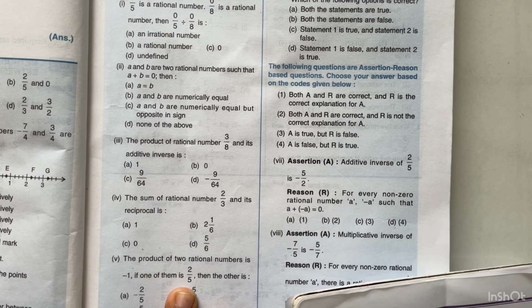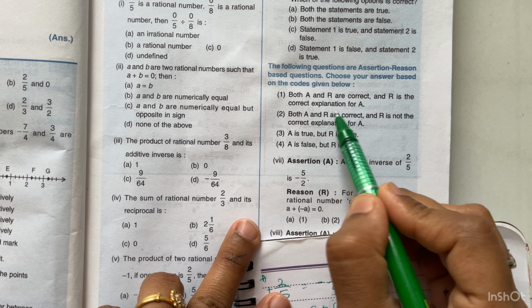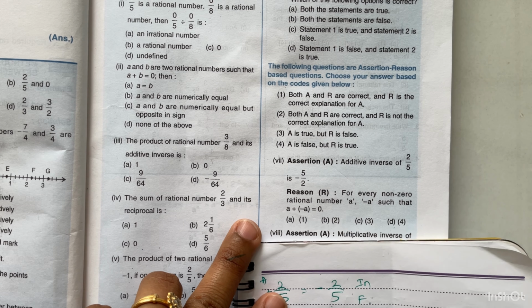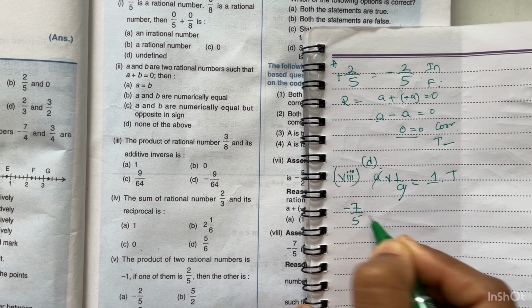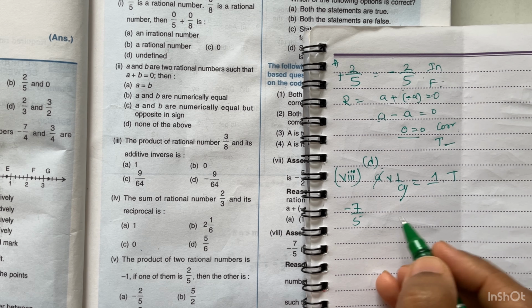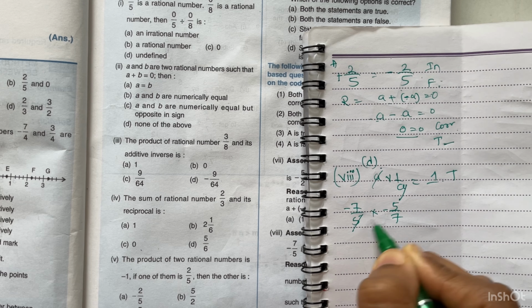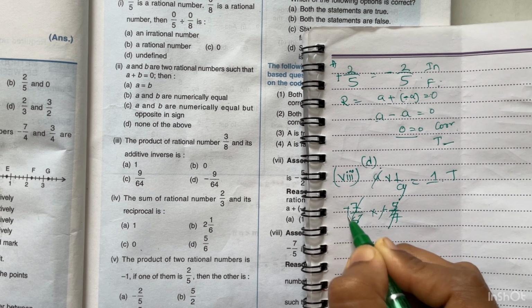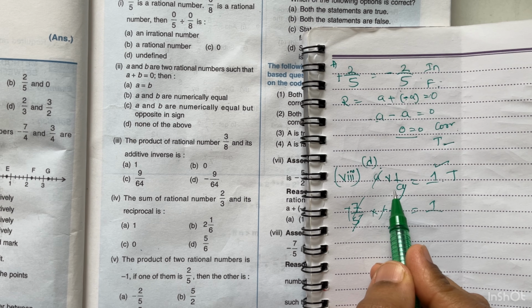Now both A and R are correct. Yes, that is true. R is the correct explanation for A. Why? Because in A they are talking about minus 7 by 5. So when we take the multiplicative inverse of this, we get minus 5 by 7. When I do the cancellation, minus minus gets cancelled, and what I get is 1.